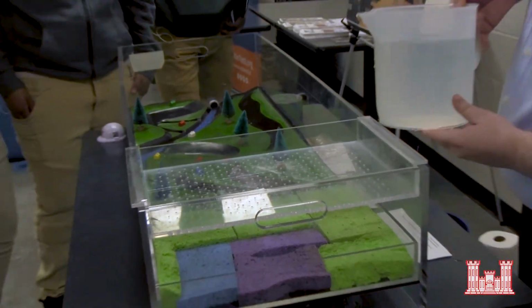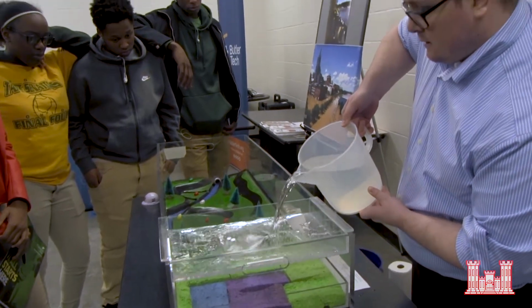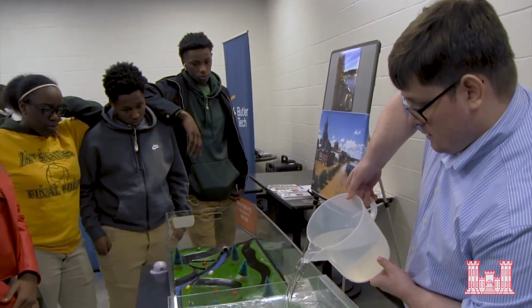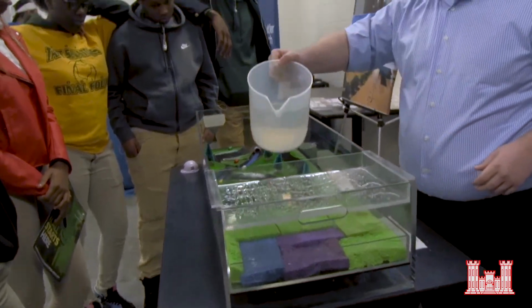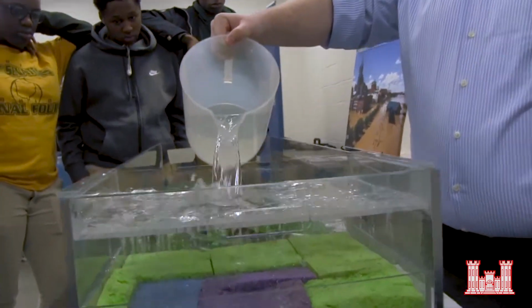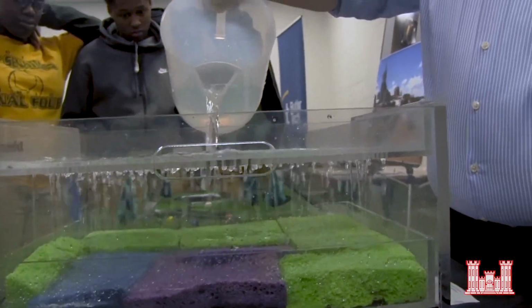So we're going to go ahead and pour some water in, start some rain. We get some rain trickling through. You can notice that the soil's kind of getting saturated, kind of absorbing a lot of that water so far.